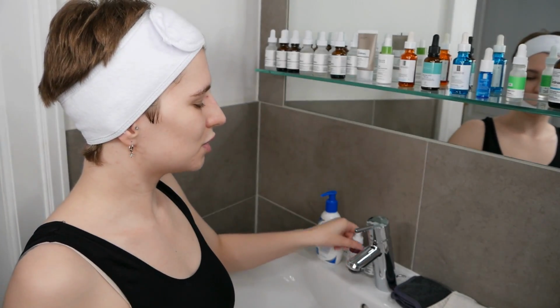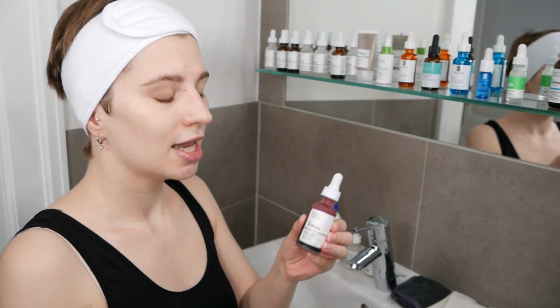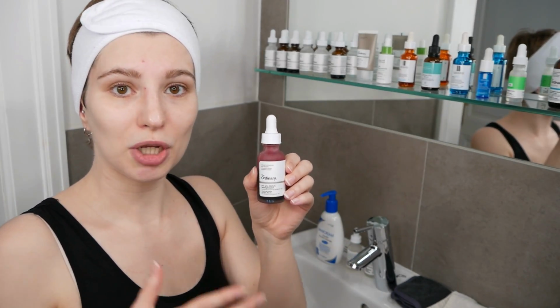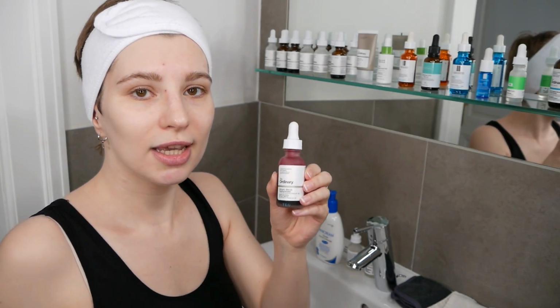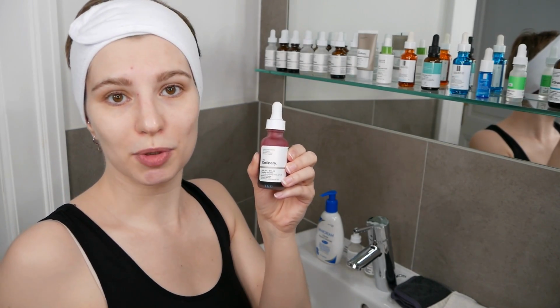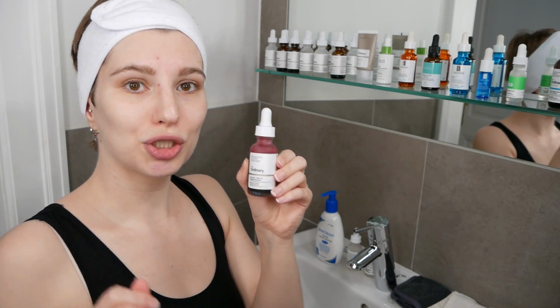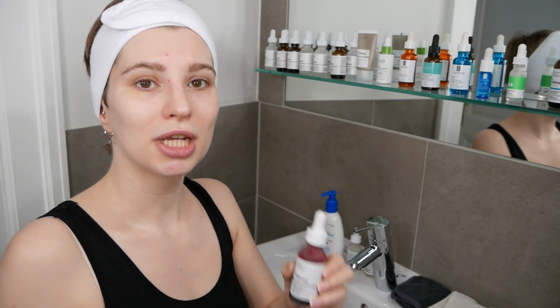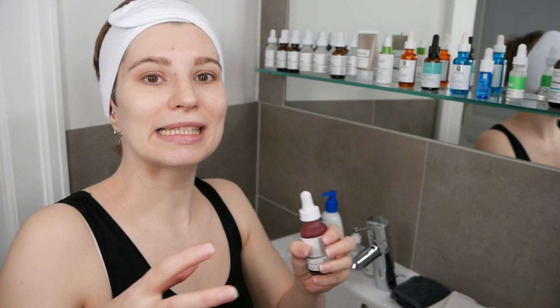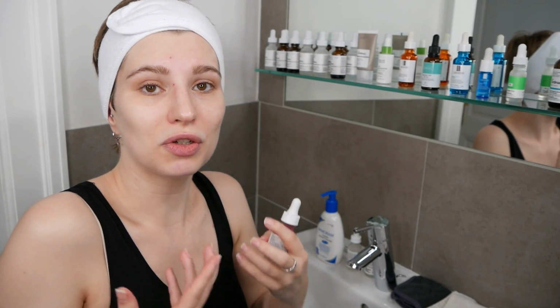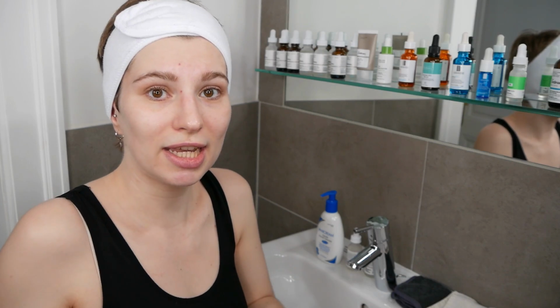So you're going to use the peeling solution on dry skin. You're going to use it 1 to 2 times per week, which can be only once per week, let's say on Monday. Or if you're going to use it 2 times per week, you can use it on Monday and, for example, on Thursday. Please make sure that when using the peeling solution, you give it a few days in between so that your skin has the time to recover from it, since it is going to deeply exfoliate your skin and it's quite like a stronger mask.